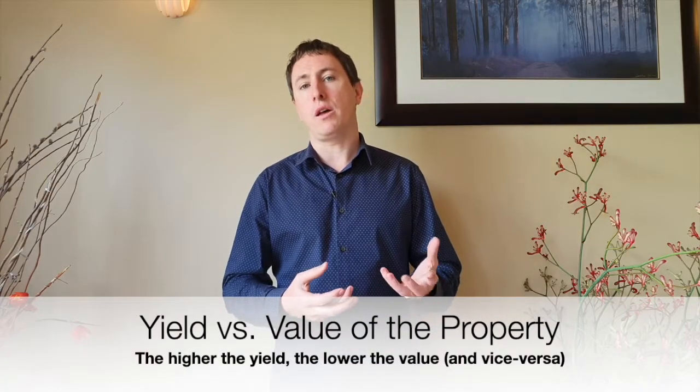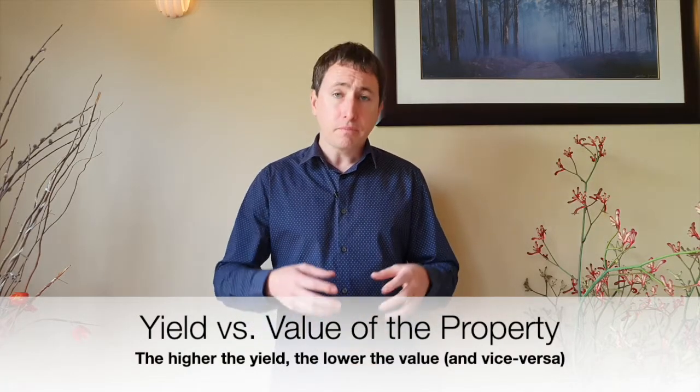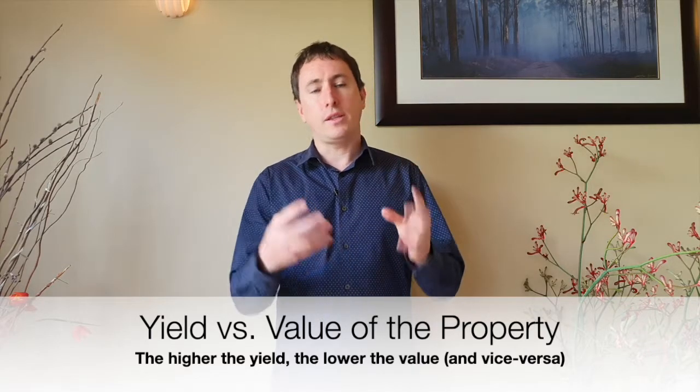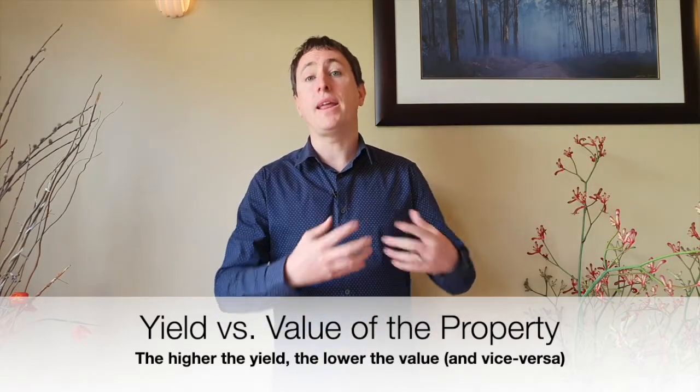Probably the hardest thing for most first-time commercial property investors to understand is the inverse relationship between yield and the value of a property. Because yield is on the bottom of the fraction, let's say we had a property bringing in a net income of $100,000. If we were happy as an investor to get a return of, say, 5%, then that property would be worth $2 million. $100,000 divided by 5% equals $2 million.